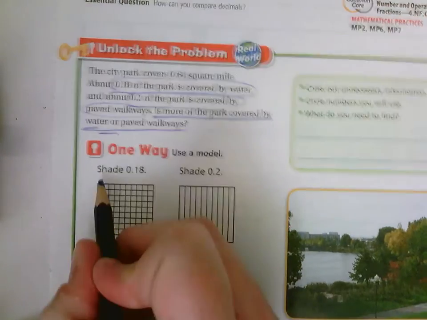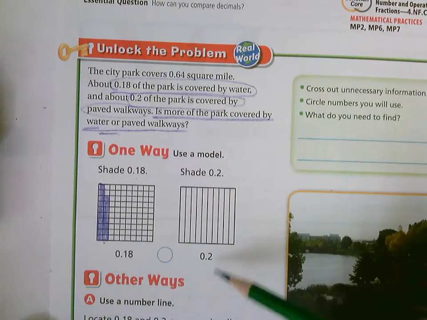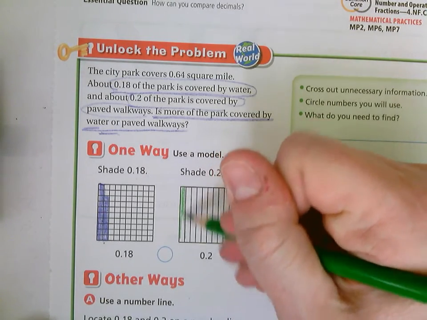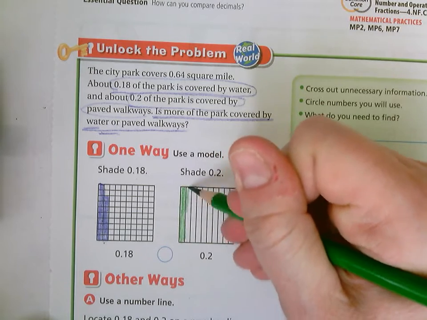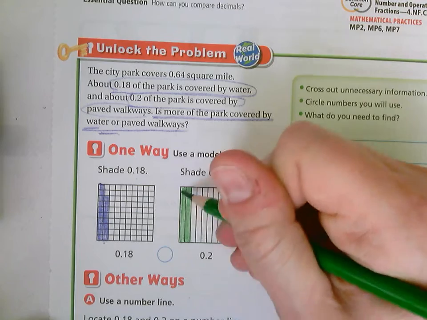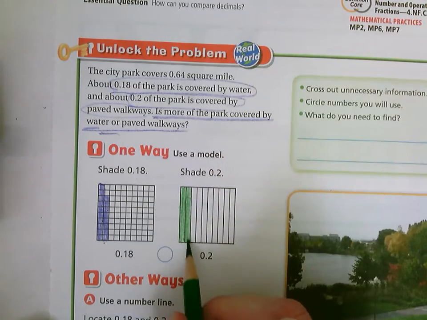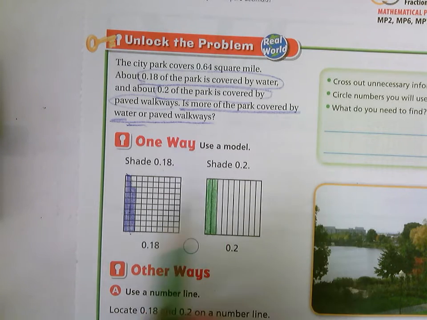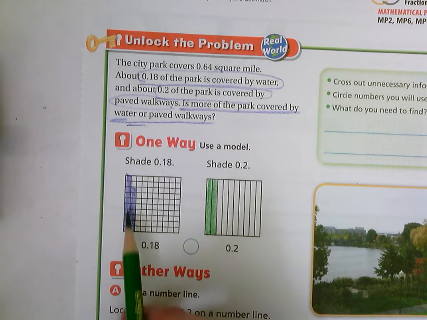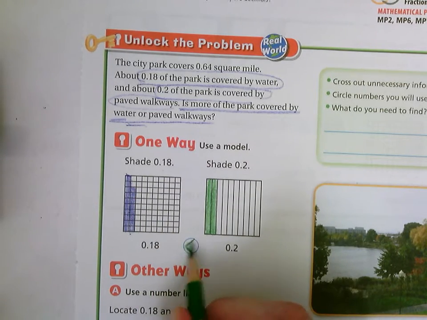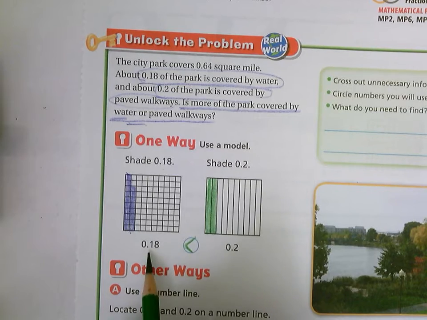Let's shade in 2 tenths. Now a tenth is our 1 cut into 10 pieces, so this is 1 tenth, and this is 2 tenths, 2 full columns colored in. Now I'm going to compare the 2 that I shaded. This has 2 full columns. This one has 1 column and almost a whole column, but it's not filled in all the way. So 2 tenths is the greater number. And I would read this as 18 hundredths is less than 2 tenths.